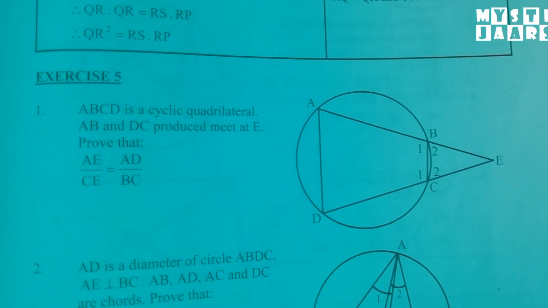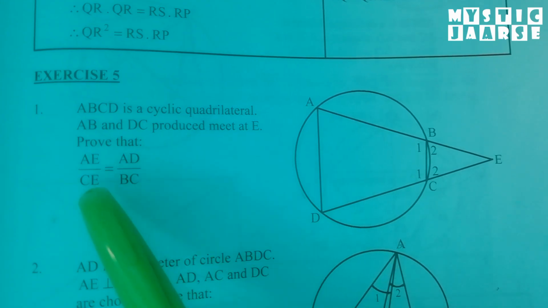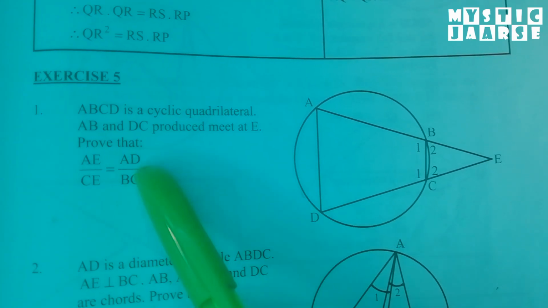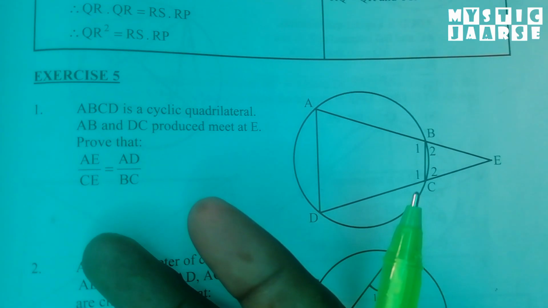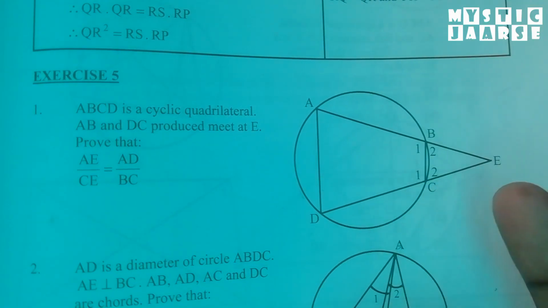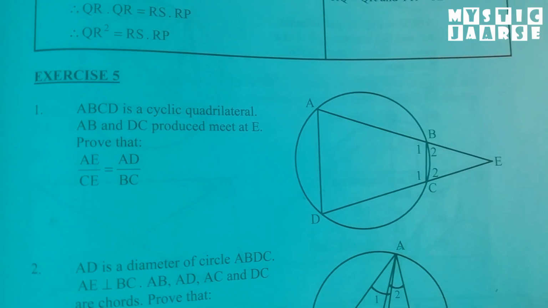This is exercise 5 on similarity, and again in this exercise they are asking us to prove that the ratio of two sides is equal to the ratio of two sides of two triangles that are similar, but then we don't know which triangles those are, and we don't know their corresponding angles and their corresponding sides.